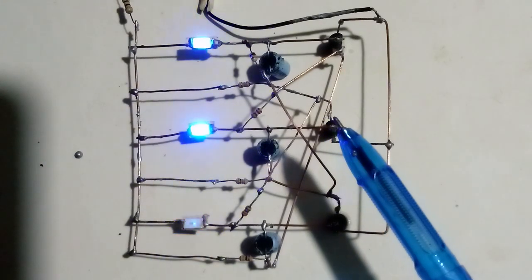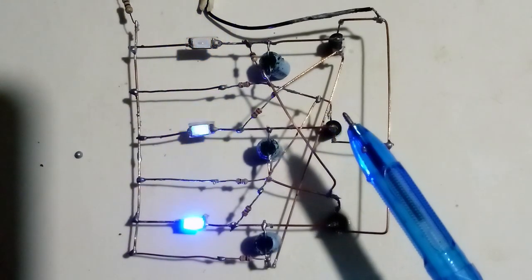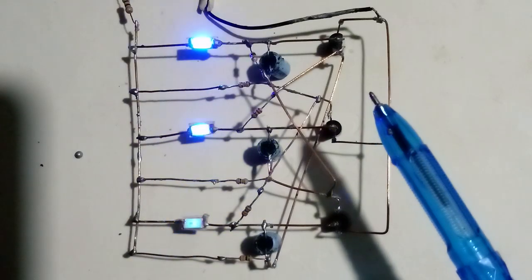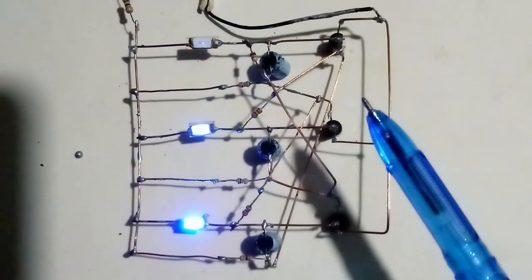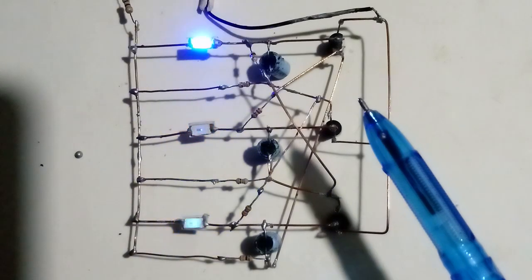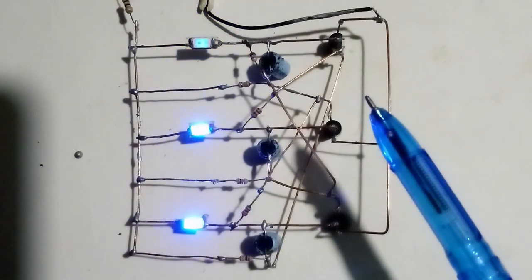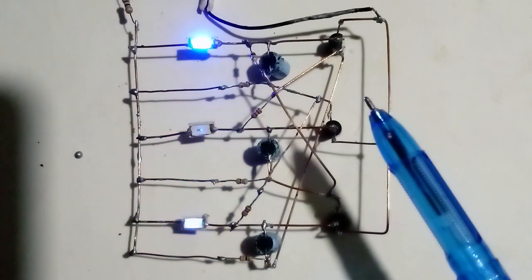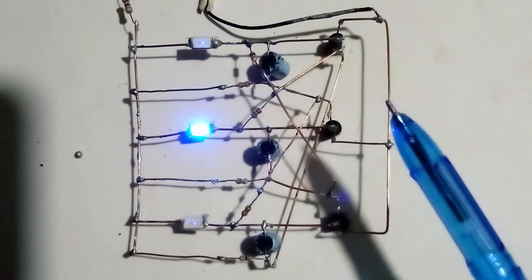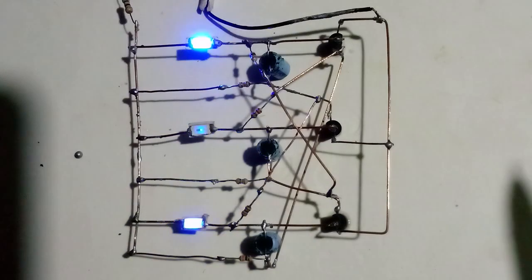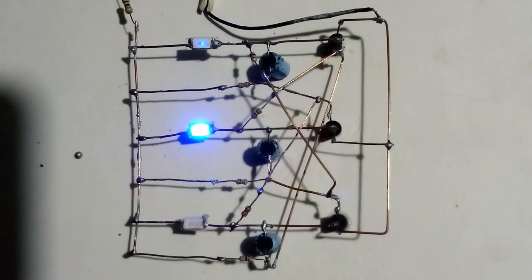From the circuit diagram drawing, you can figure out how the connections are made. So if you want to build a 3-lead multivibrator circuit, that is exactly what you will do. With this kind of connection, you will be able to build 4-lead, 5-lead, 6-lead, 7-lead, and 8-lead multivibrator circuits.